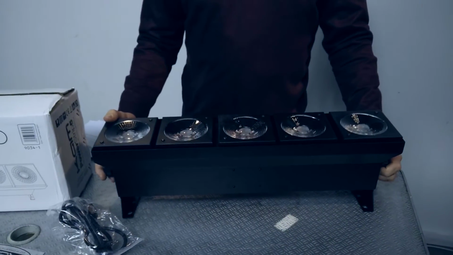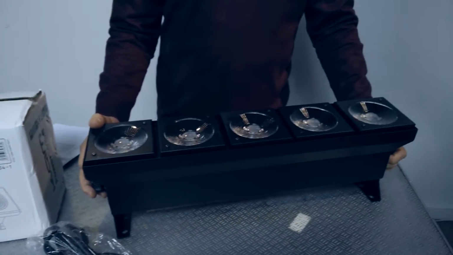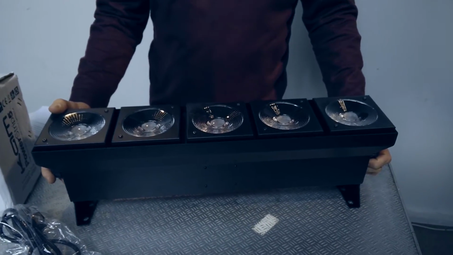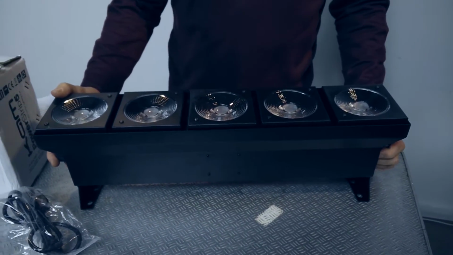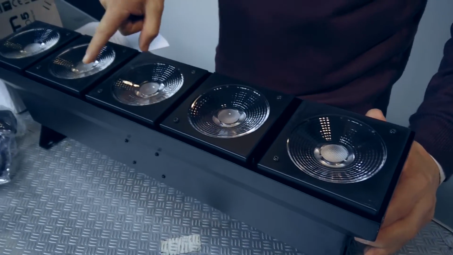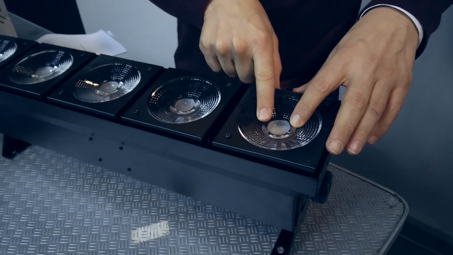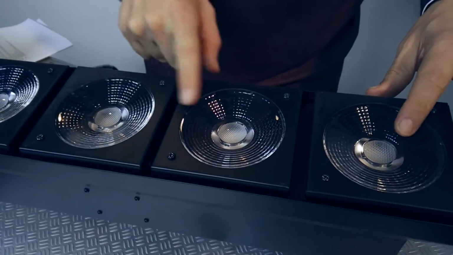We are now going to look at the Kam PowerStrip5, which is basically a COB LED lighting effect. What's COB? That's chip on board. Basically underneath this lens here is an individual 30 watt COB LED, so that's 5 of them in one unit.